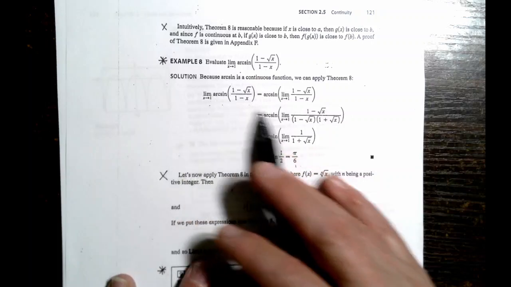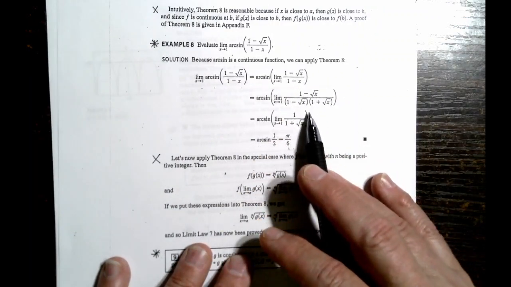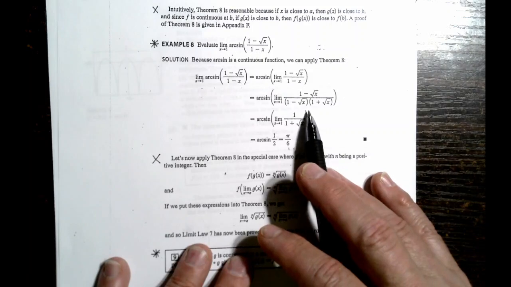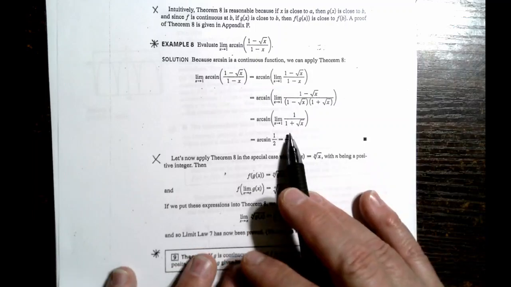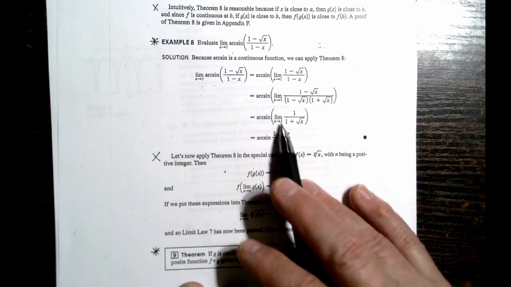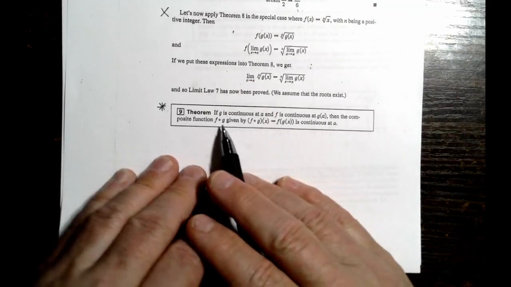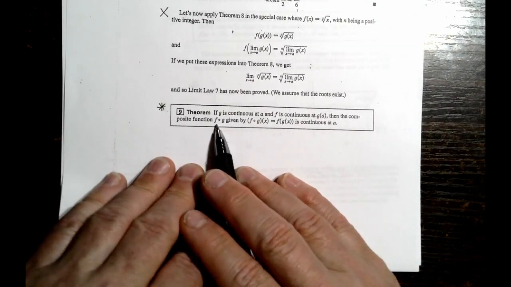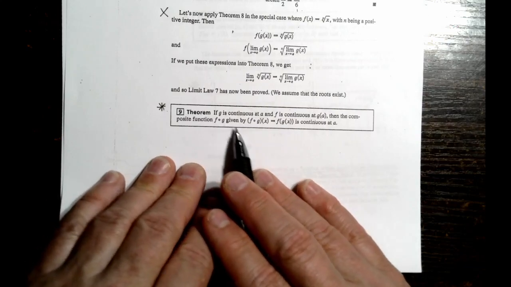Well, they bring the limit inside here, then they factor the bottom, and then they cancel, and they get this guy here, and now they're able to do direct substitution, and they get 1/2 for this part, and arcsine of 1/2 is pi over 6. So, like I said before, if you've got two functions f and g that are continuous at a, then you can say f composite g is continuous at a.